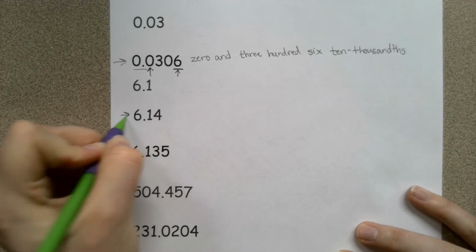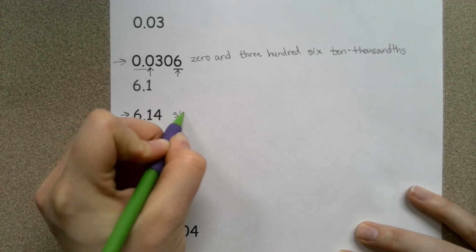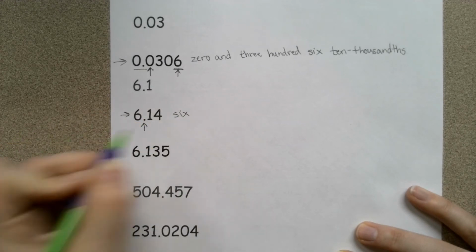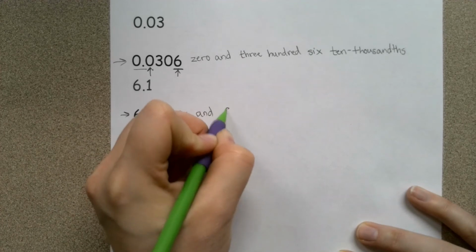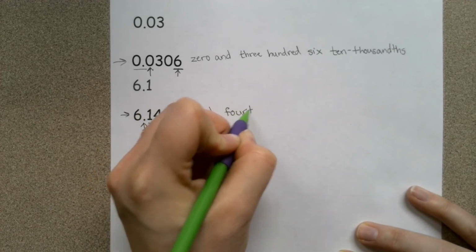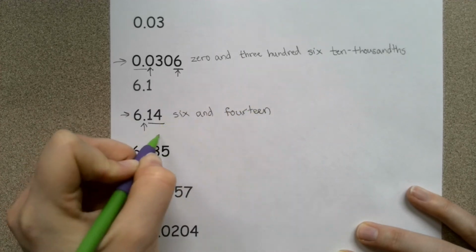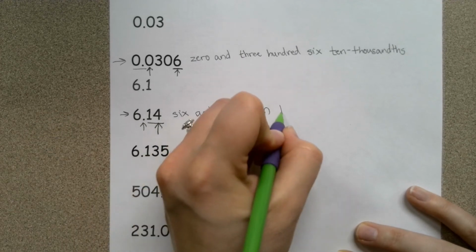So in this case, this one would be listed as 6 and 14, and the 4 is in the hundredths place, so we follow it up with hundredths.